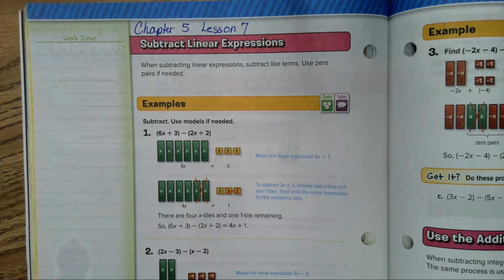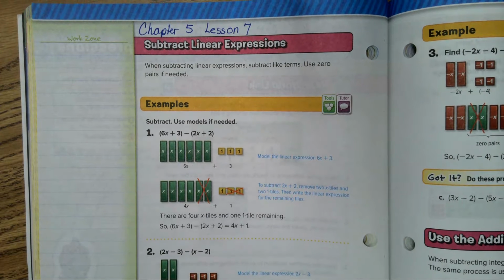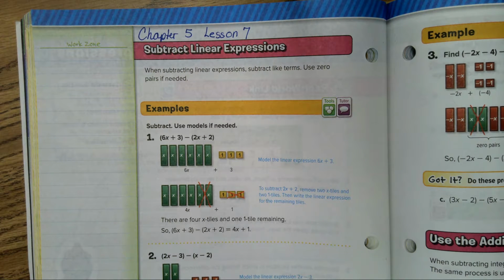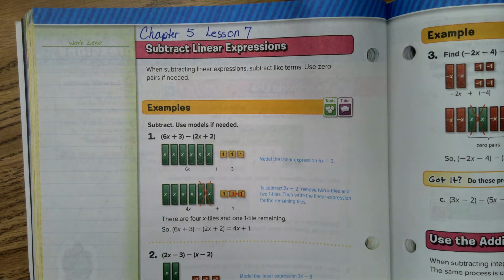Today we are going to learn how to subtract linear expressions. We are going to go to page 404 in your math book. This is Chapter 5, Lesson 7. Now, when subtracting linear expressions, you subtract like terms. Use zero pairs if needed.